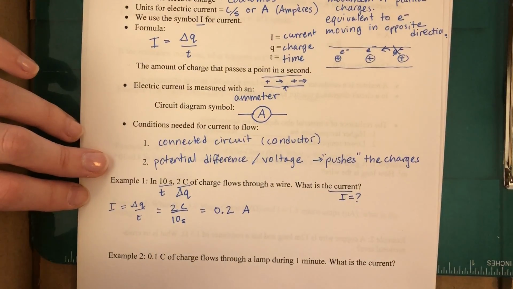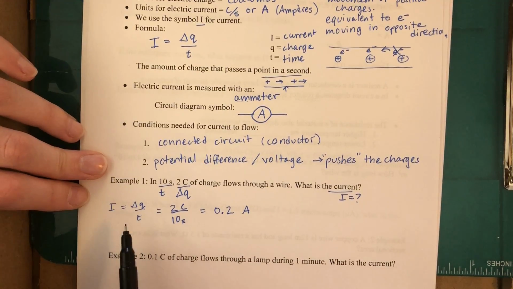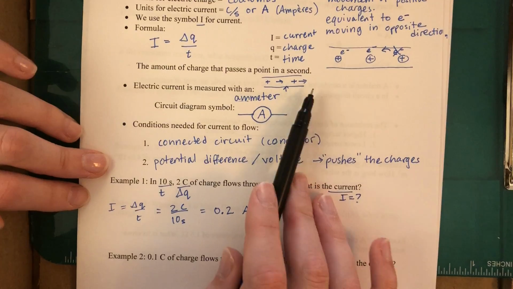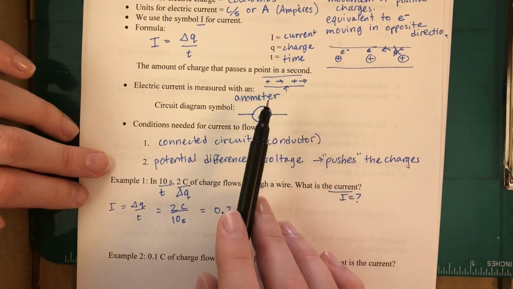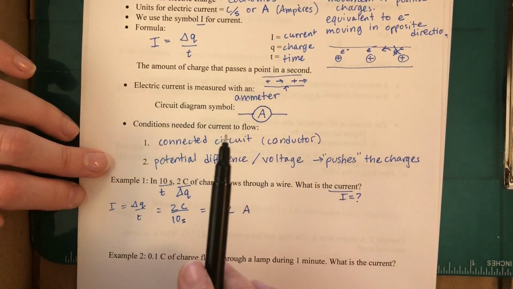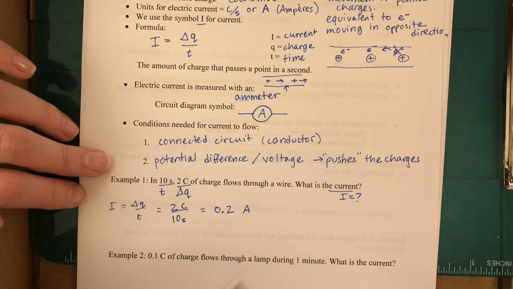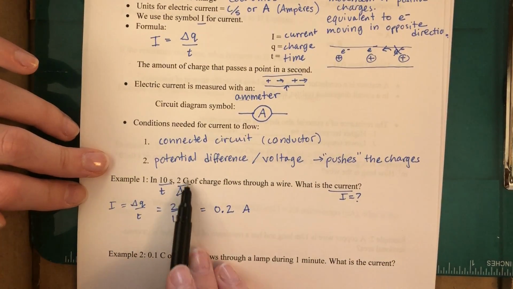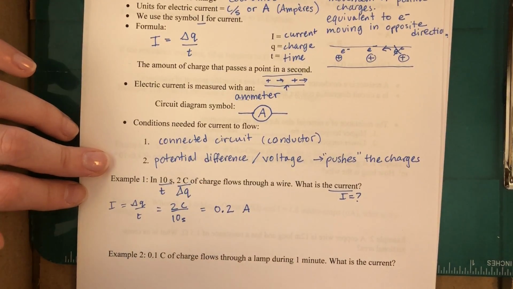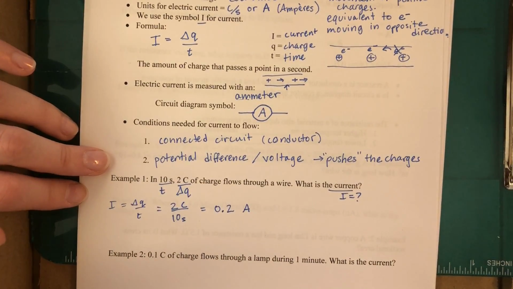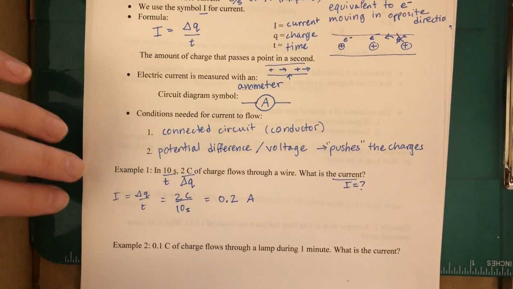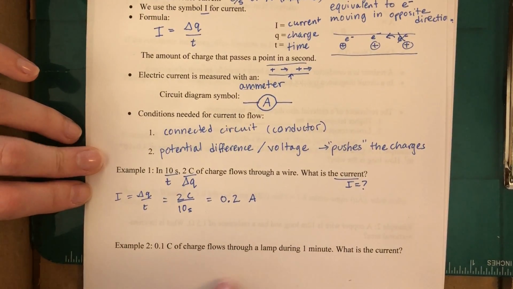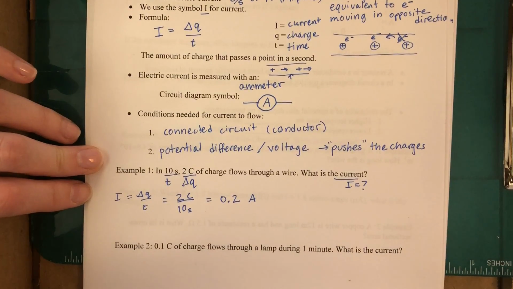Okay. This delta in the formula really just refers to the fact that we're counting how many passed a certain point, and it's not necessarily adding up all the charges within the entire circuit, but counting during a certain interval how many passed a point. So it's not a separate variable that you need to plug in. Whatever charge you're given is the delta Q. Okay. Now try example 2. Pay close attention to the units that you are given.